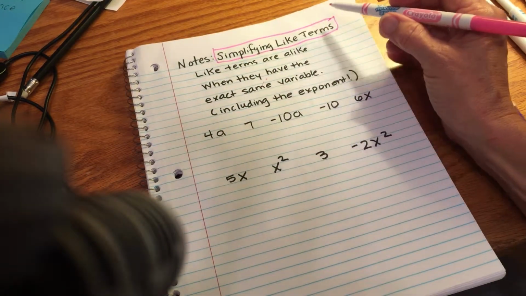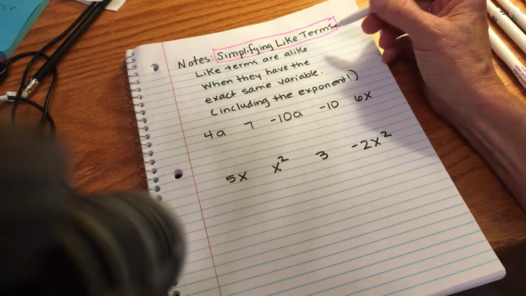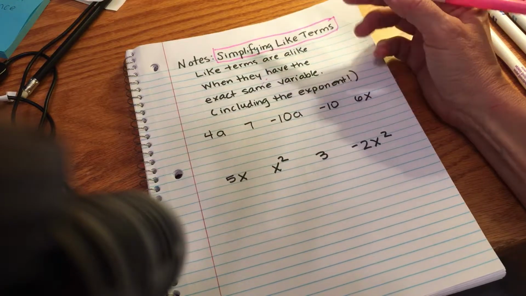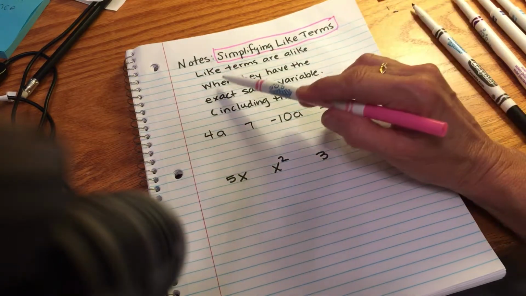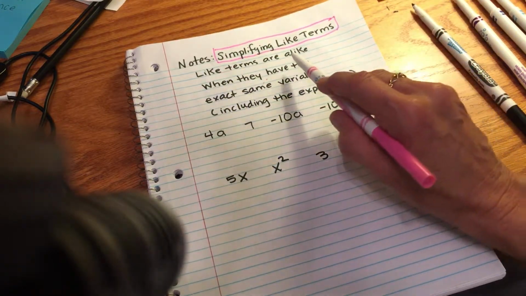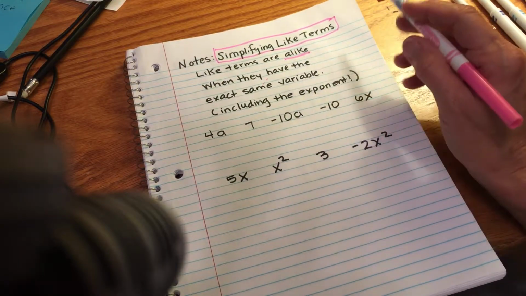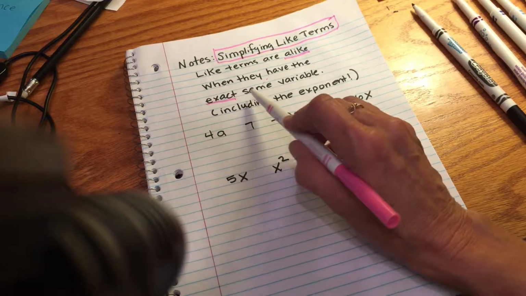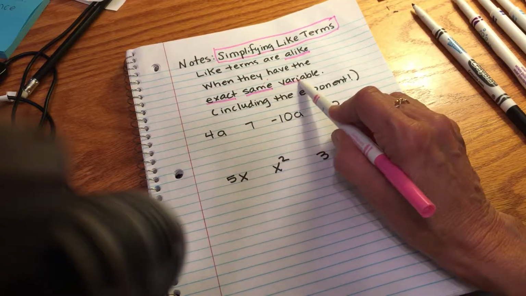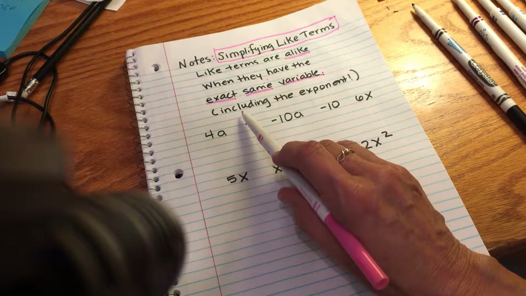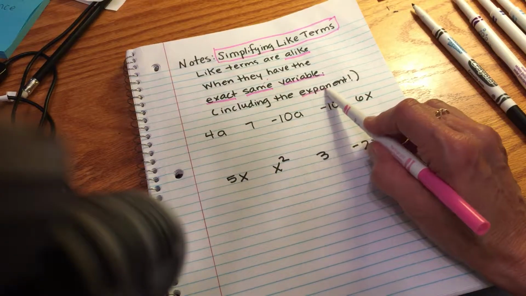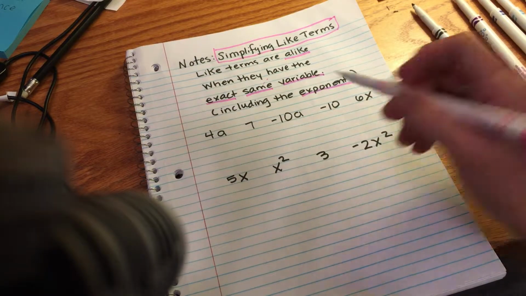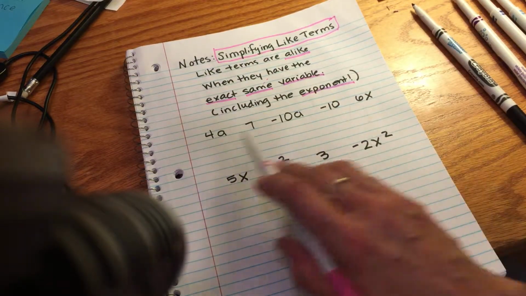All right. So we've done this a little bit in the past, but we're going to go forward. We're going to talk about what is a like term. Well, like terms are alike, go figure. But they're alike when they have the exact same variable. And the variable has to be exactly the same, including the exponent. So looking at this first example, we have a bunch of terms here.